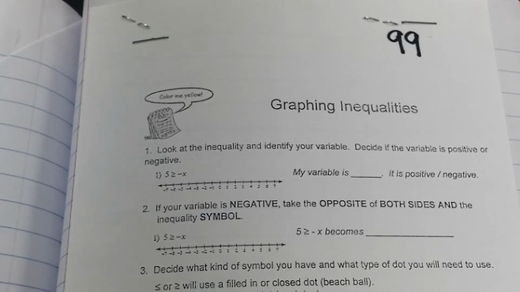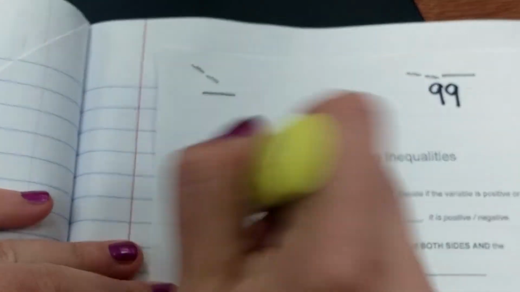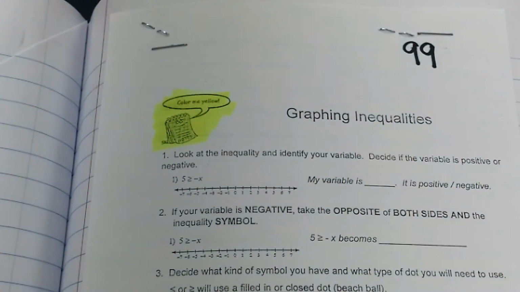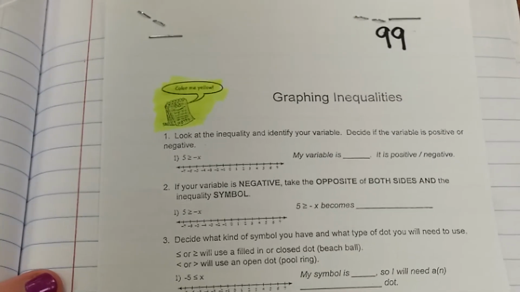In this video, we're going to review how to graph inequalities. This is part of Unit 5, and our new color for Unit 5 is yellow. All right, so first thing we need to do is look at the inequality and identify the variable. Then we have to decide if the variable is positive or negative.